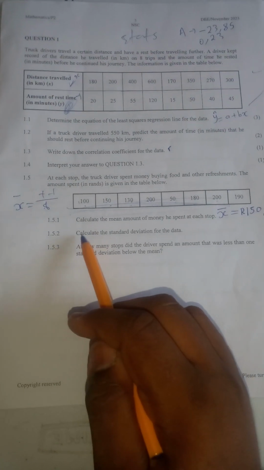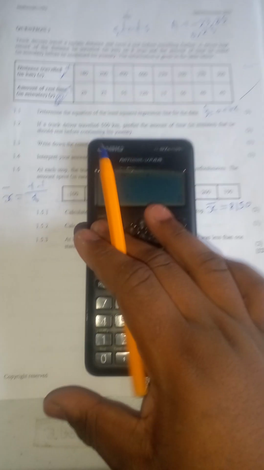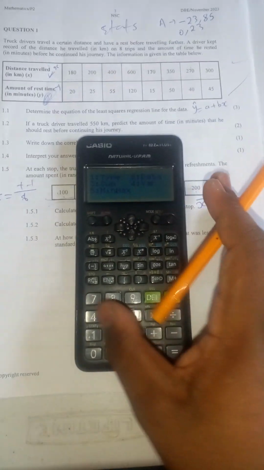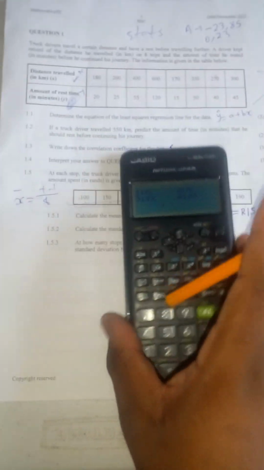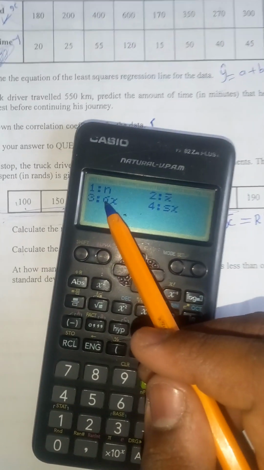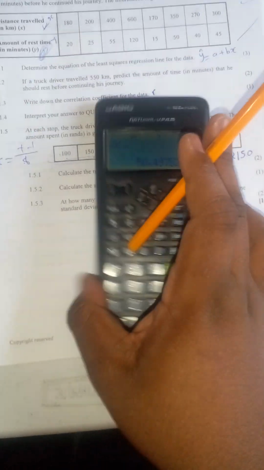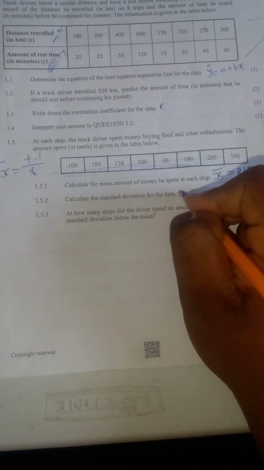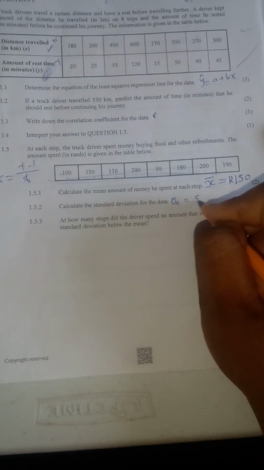Now on the second one, they want calculate the standard deviation of the data. Same thing, shift 1 4, standard deviation, it is denoted by that thing like a bomb there, so it is 3 there. So we're gonna say 3, which is equals to 50,497. So I can simply say this by x, it is equals to 50, 50. Okay, and then now check something there.